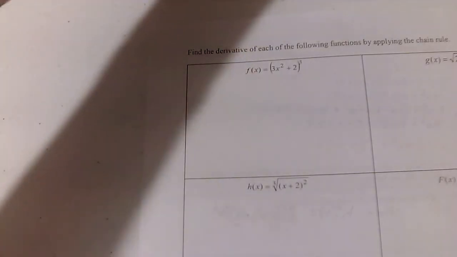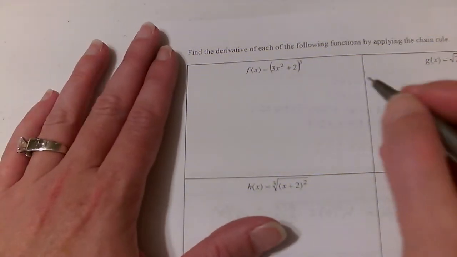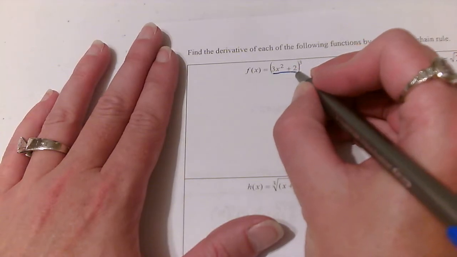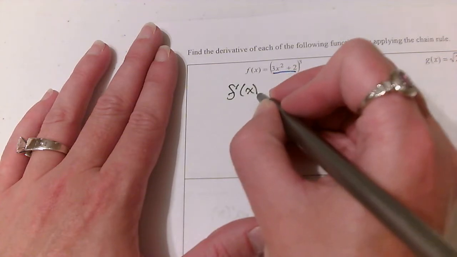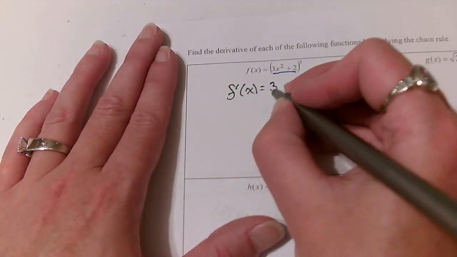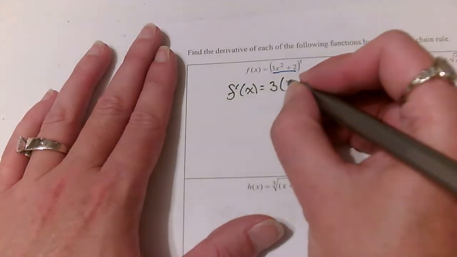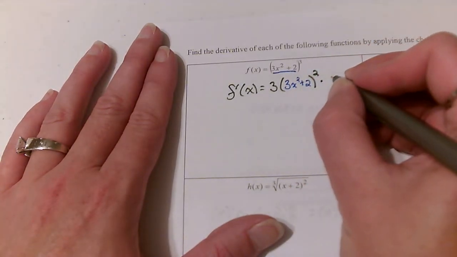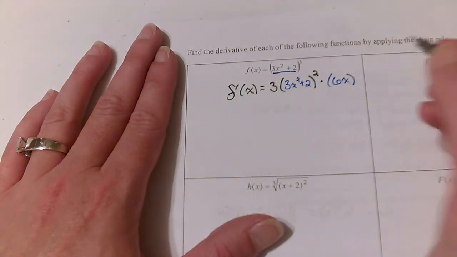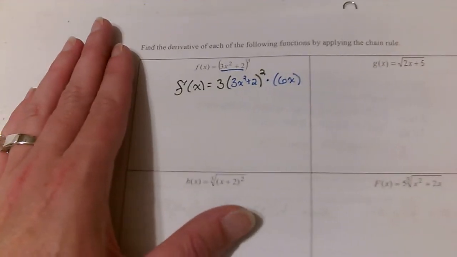So the hardest part about these is figuring out what's the outer function and what's the inner function. So recognizing what's the inner and what's the outer is really important. So the inner function is this one. So when I take the derivative, I start with the outside. 3 goes down. Whatever's on the inside, squared. The inside is 3x squared plus 2. So I need to multiply by 6x. And I know we can simplify that, so we're just going to leave it there.